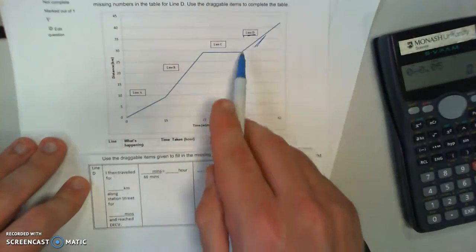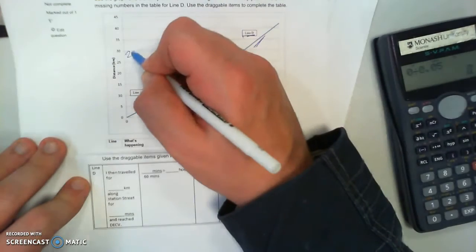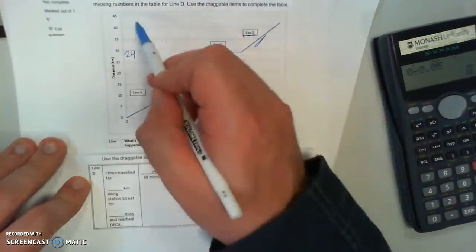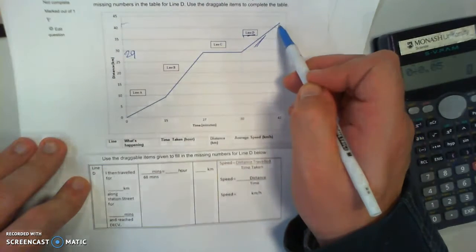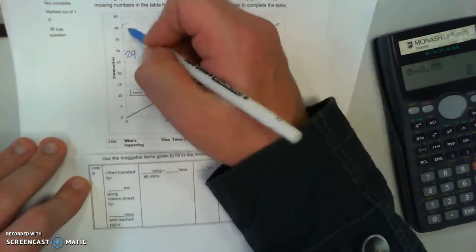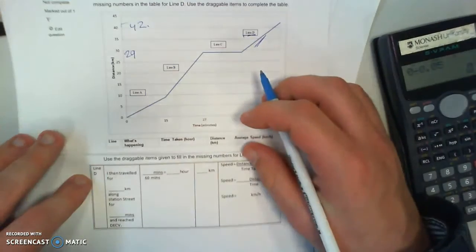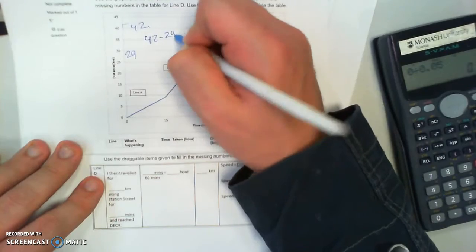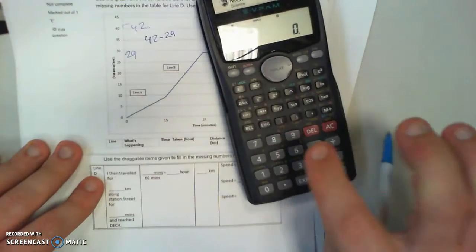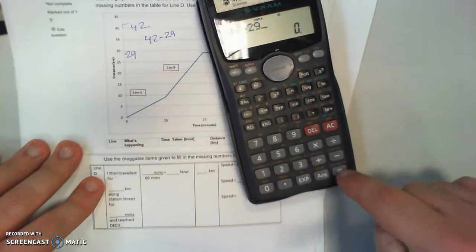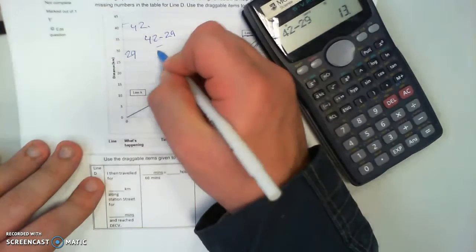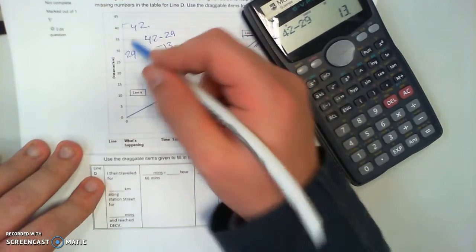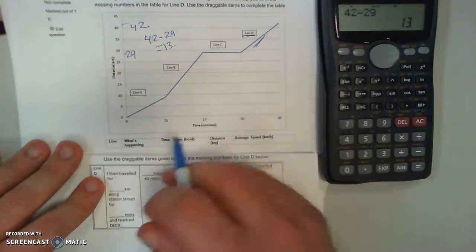We started at 29 and we moved up to about 42, I'll say. So 42 minus 29 equals 13. That's the difference between where we ended and started. So 13 is how far we went.